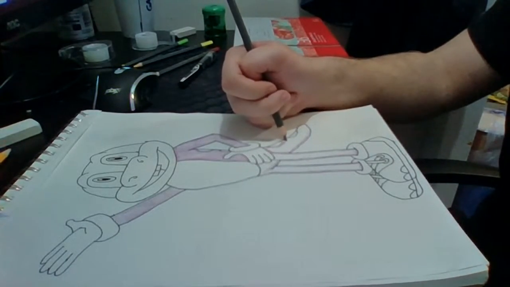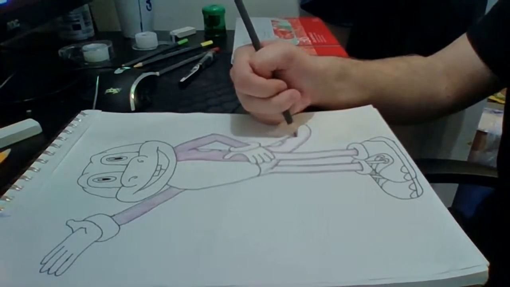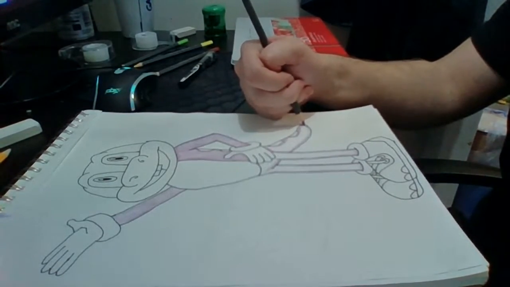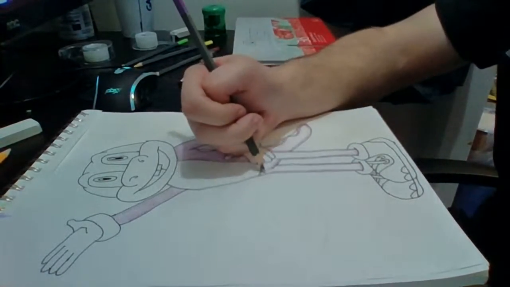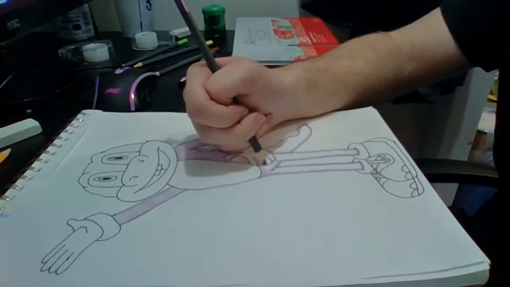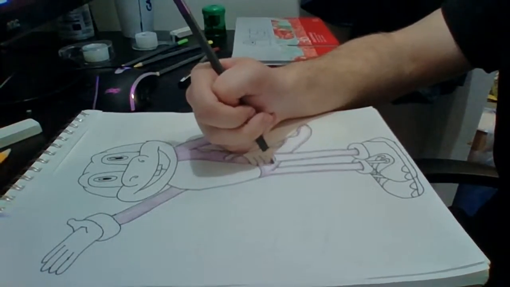And the coloring, you can fix up your mistakes by adding more and more layers of color. It just takes a while, and it's not necessary. It's why a lot of artists nowadays will color digitally, because it's much easier.